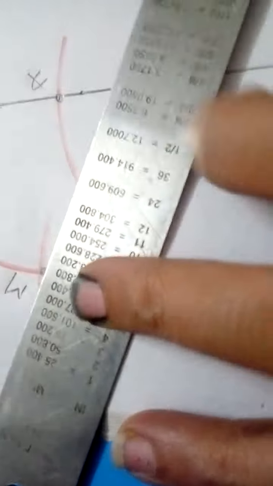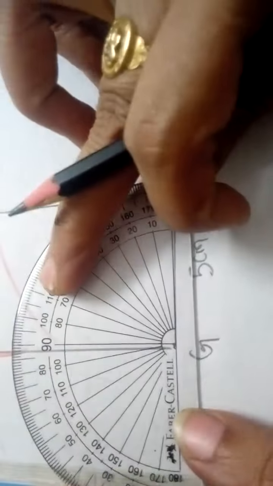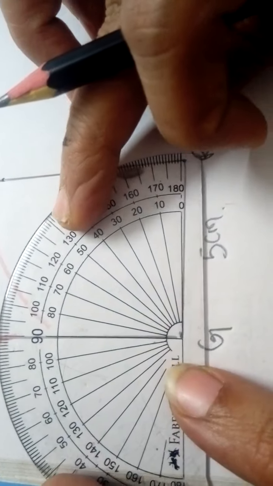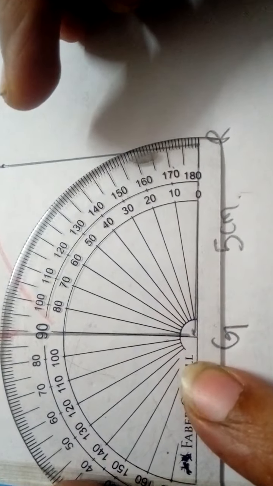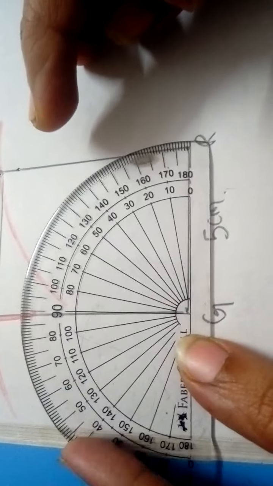Now join GM as well as MA. Now measure the angle at G, and you will get 95 degrees.